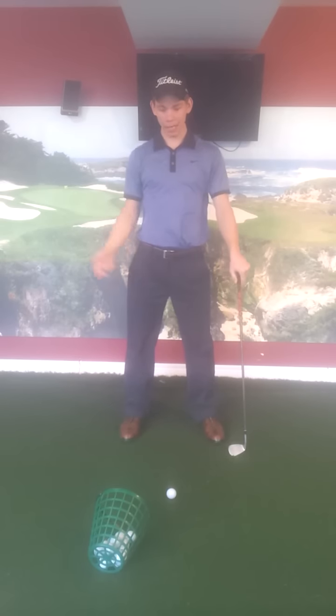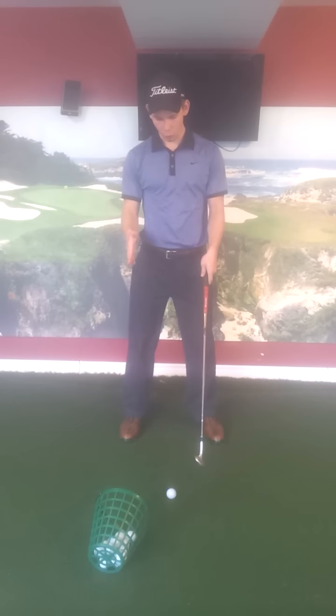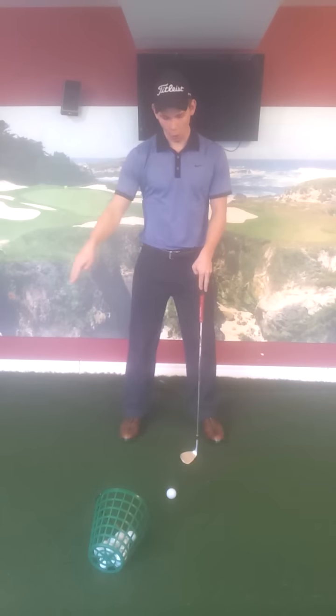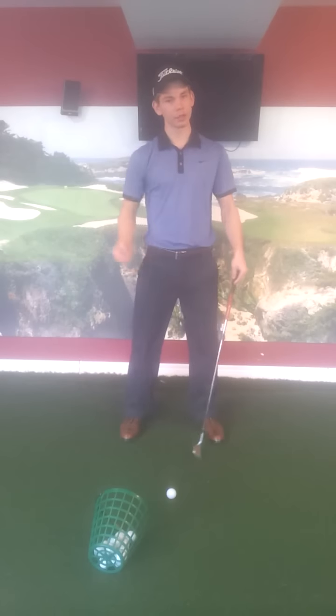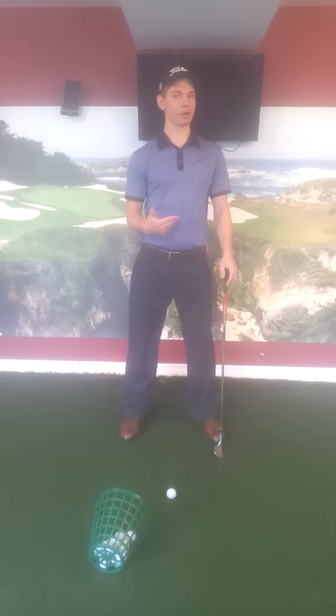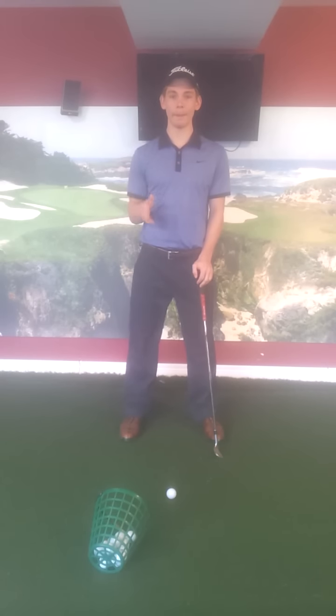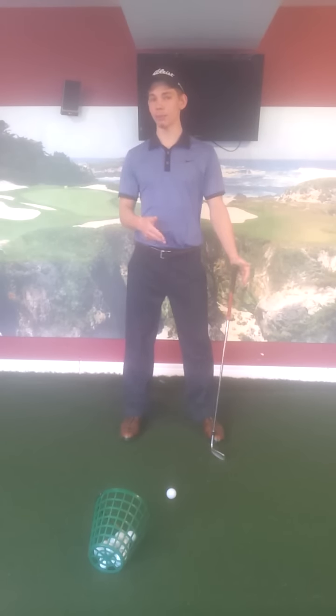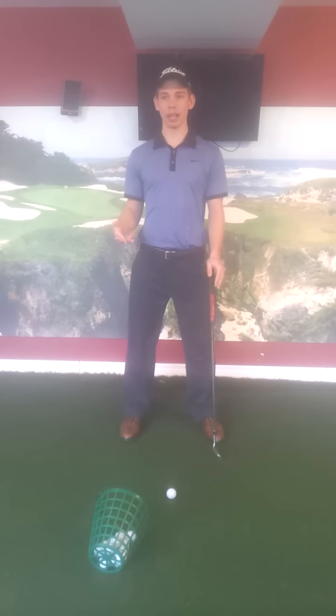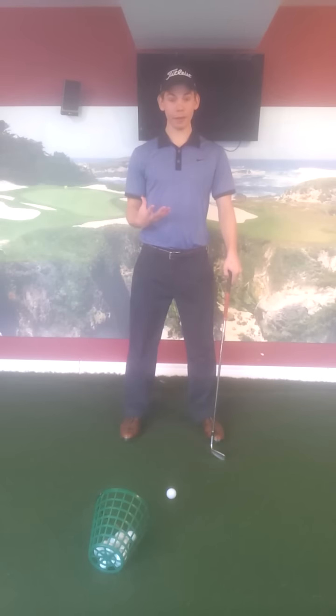The fifth dynamic is just a straight plane line through the ball, meaning that right through the impact zone, our club is moving on the target line, starting the ball right on our target line. If you can start the ball on the target line, you have a lot better chance of hitting that ball where you want it to go. And when you miss, your misses aren't going to be as far off as if you wouldn't have even started the ball on line. So those are the 5 dynamics.